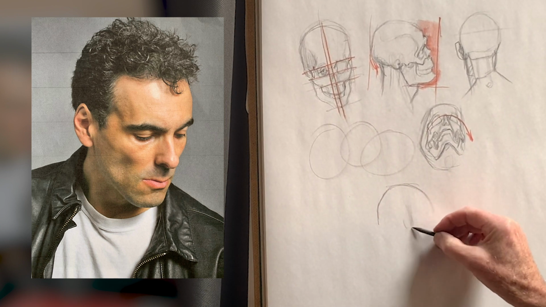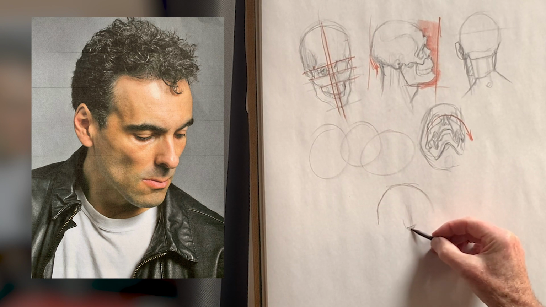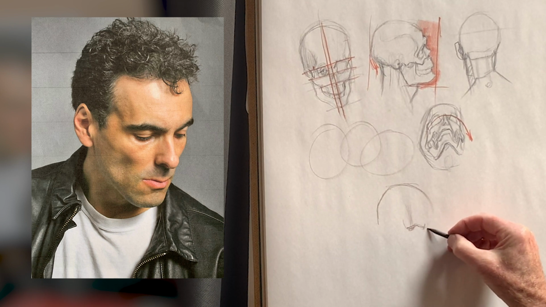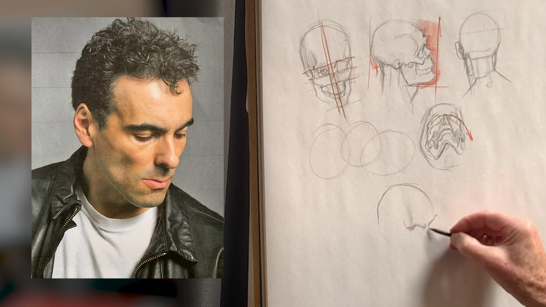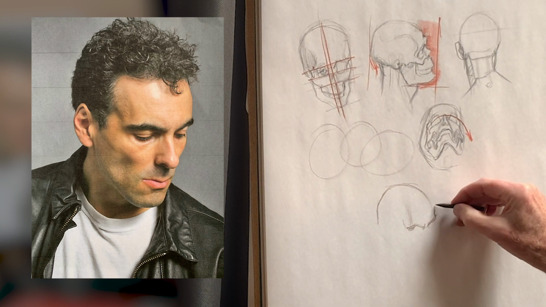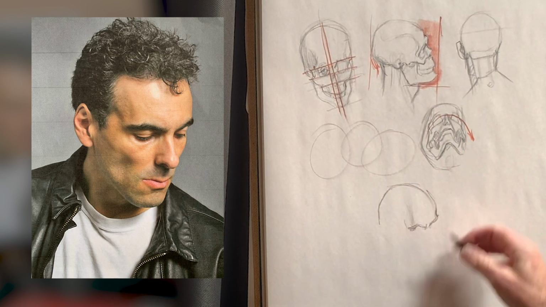I'm not going to hold myself to this, but what I want to do is say, okay, in a short pose, if my model's got good strong eyebrows, I'm going to use that shape to get across this, to make a comparison across. Reassess.